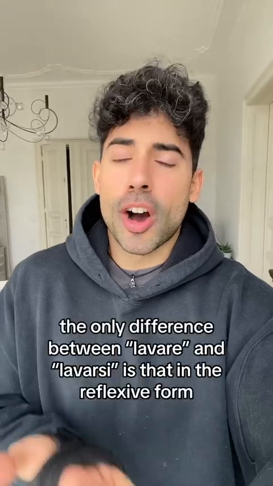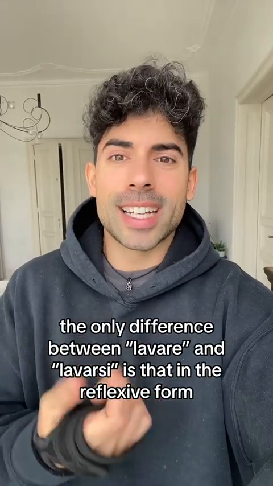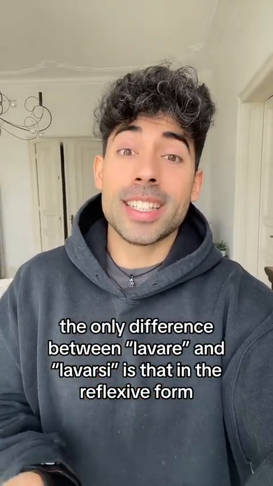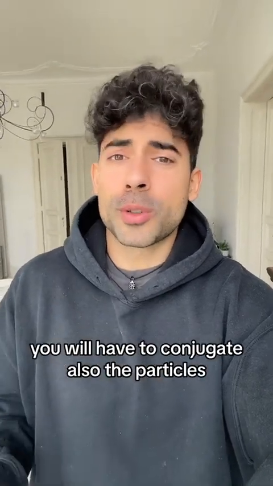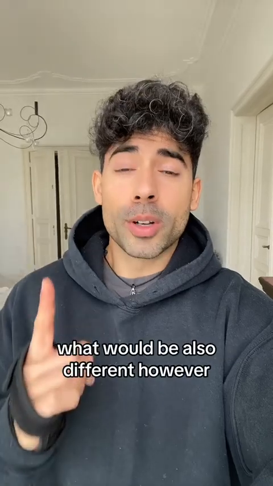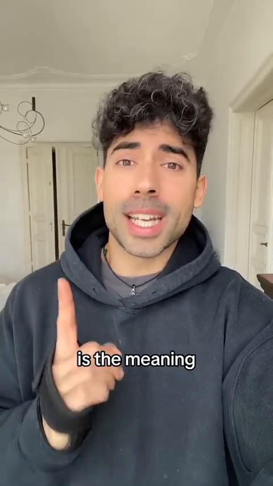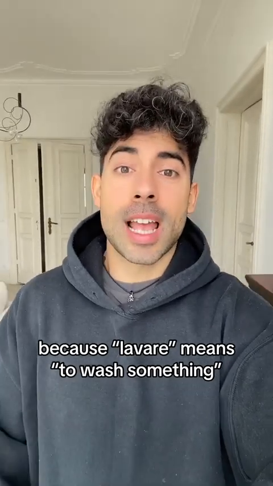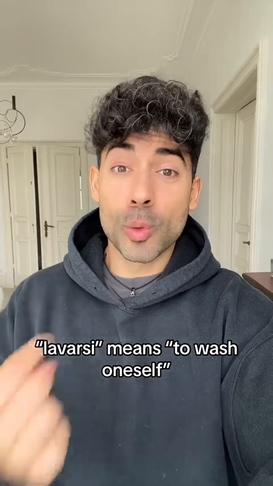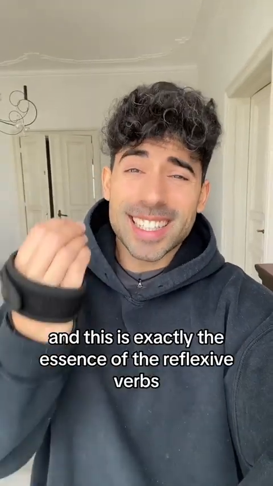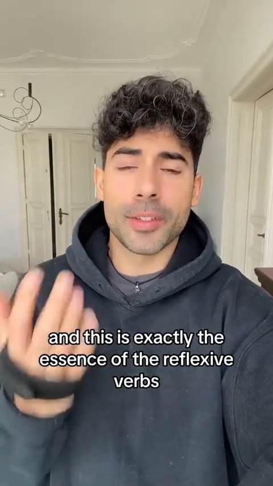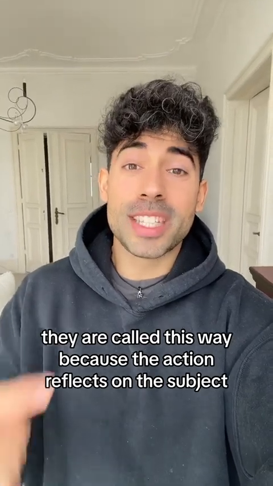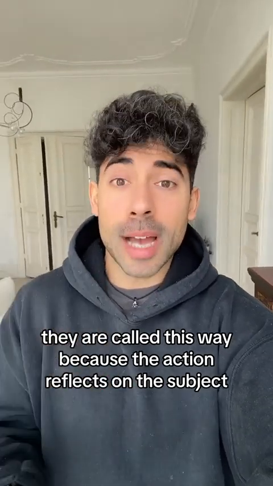If you notice, the only difference between lavare and lavarsi is that in the reflexive form, you will have to conjugate also the particles. What would be also different, however, is the meaning, because lavare means to wash something. Lavarsi means to wash oneself. And this is exactly the essence of the reflexive verbs. They are called this way because the action reflects on the subject.